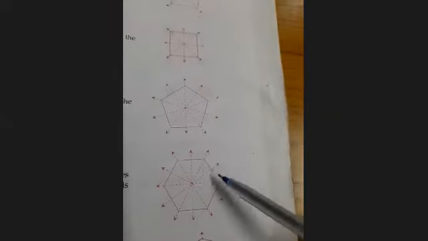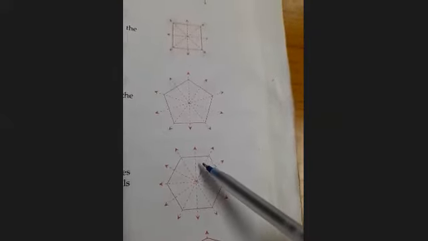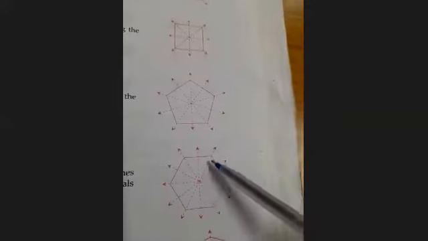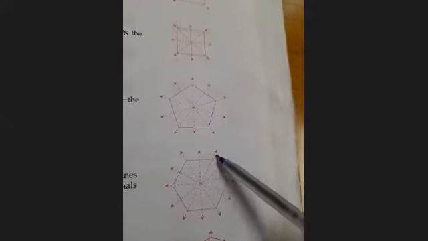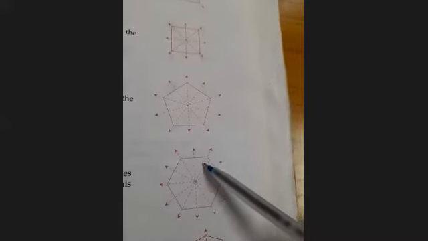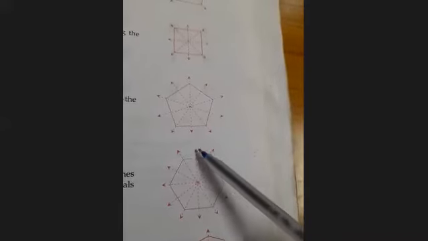Next is a regular hexagon. Yes, students, in a hexagon we have 6 sides. A regular hexagon has 6 lines of symmetry. Again, to find the line of symmetry of a regular hexagon, you just join the vertex with the midpoint of the opposite side.